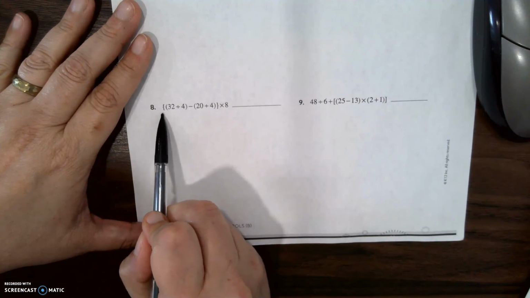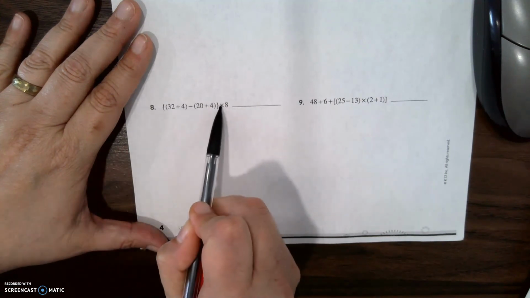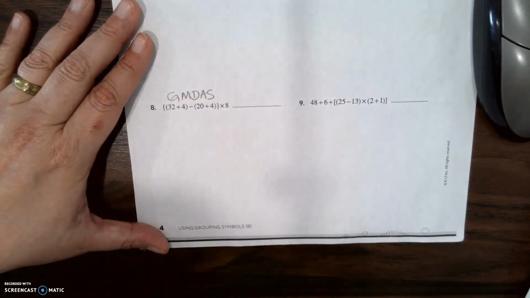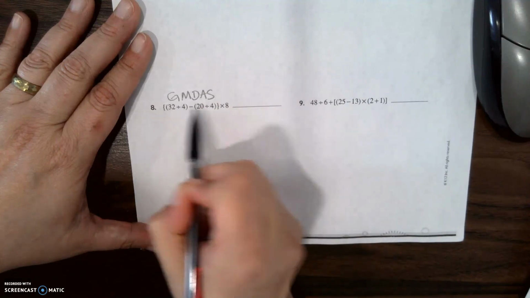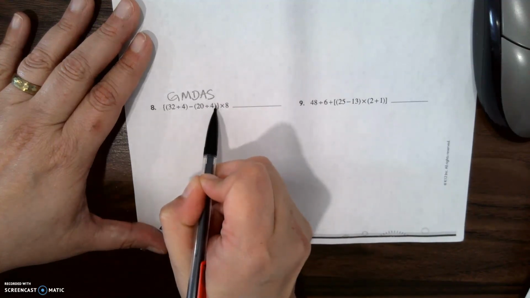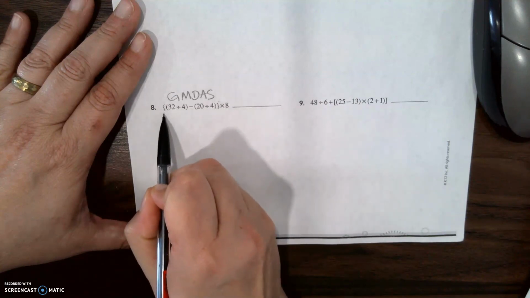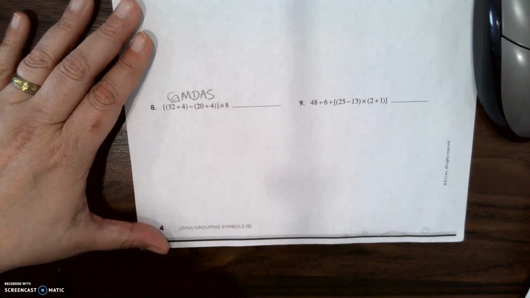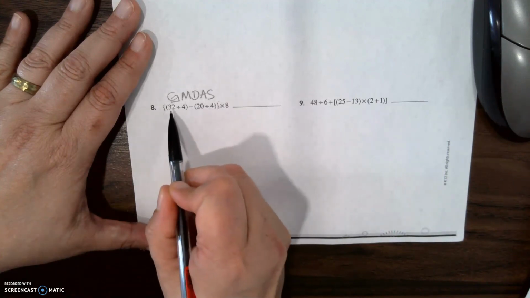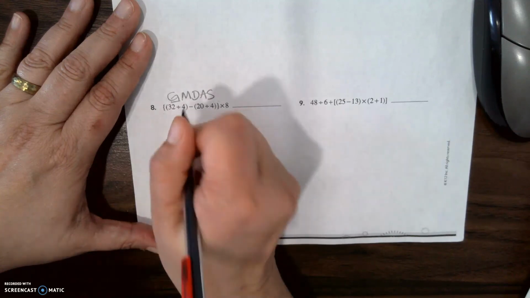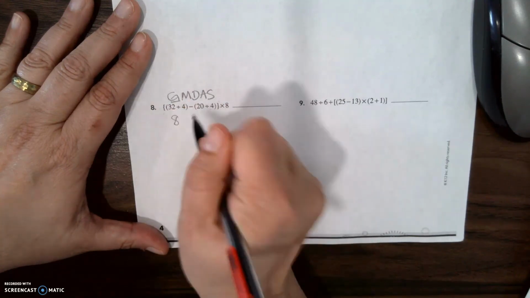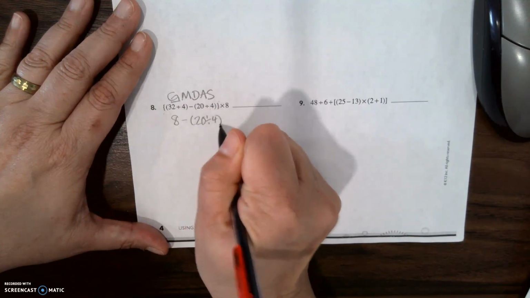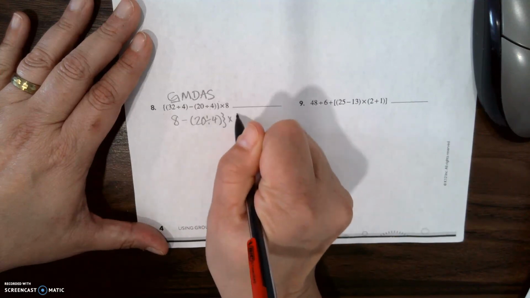We have this one here. We've got, if we go GMDOS here, okay? We've got 2 sets of parentheses and 1 set of braces. So let's solve the parentheses first. That's our very first step. We got to move from the inside out. 32 divided by 4 is 8. And let's bring everything down. Divided by 4 times 8.